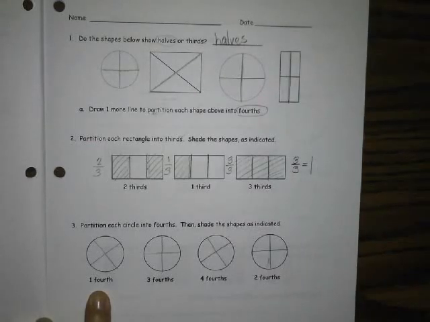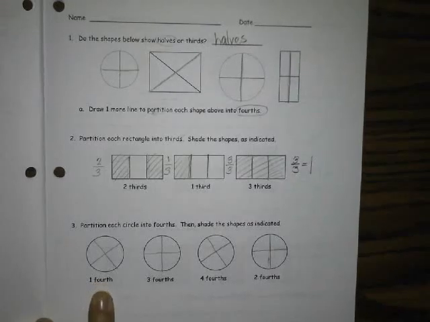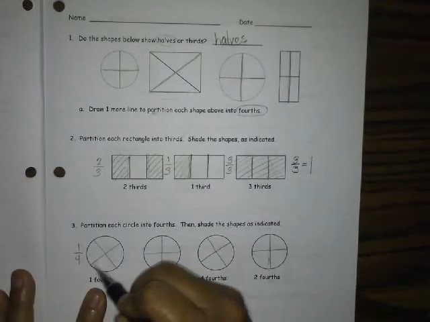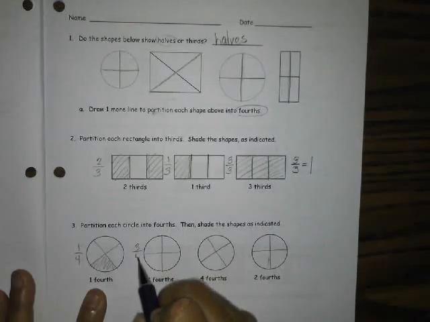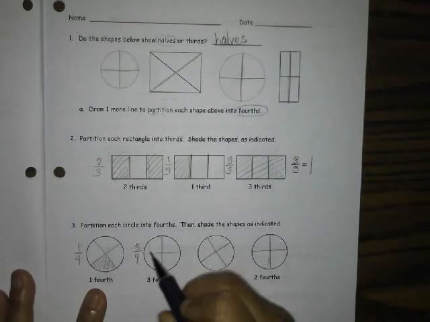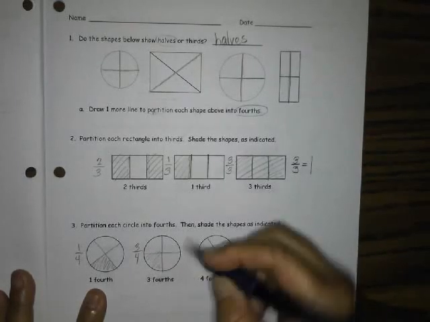How many? 1. This is what that looks like in number form. 1 part of 4 parts. 1 out of 4. And I'm going to shade that in. 3 out of 4 equal parts. I'm going to shade in 1, 2, 3.